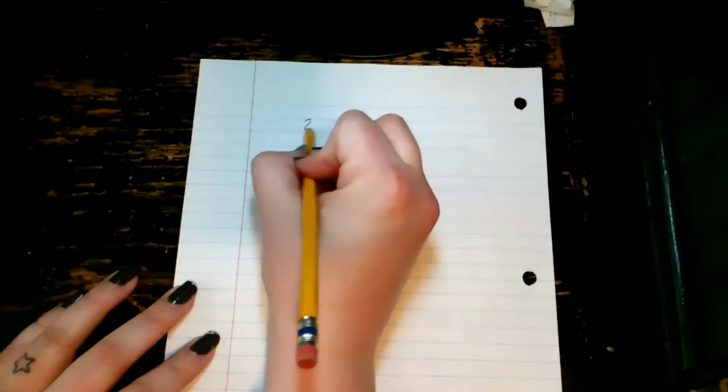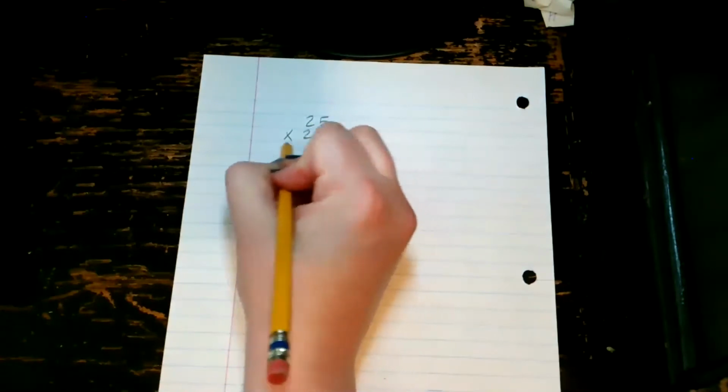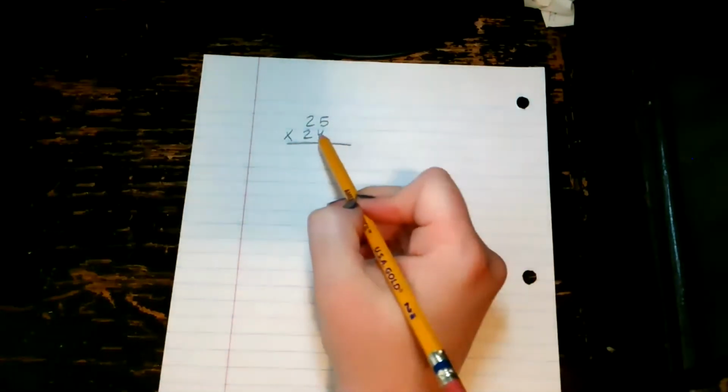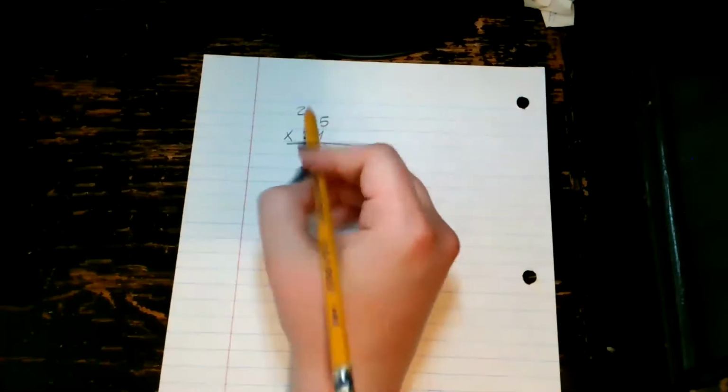Now, the final way to do it is that standard algorithm that we talked about, okay? You have 25, oopsies, always one on top of the other, my bad, times 24. All right, up and over. 4 times 5 is 20. 4 times 2 is 8, 9, and 10.